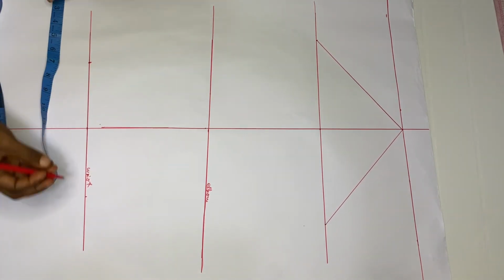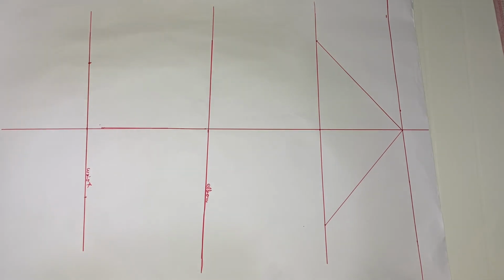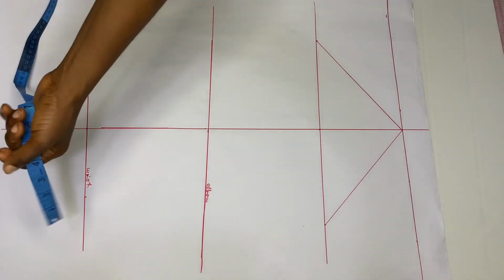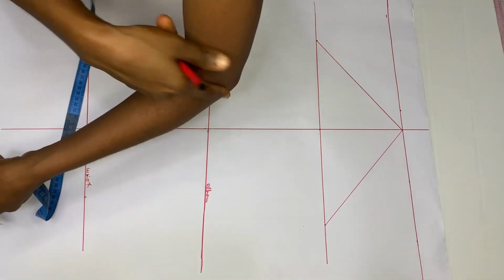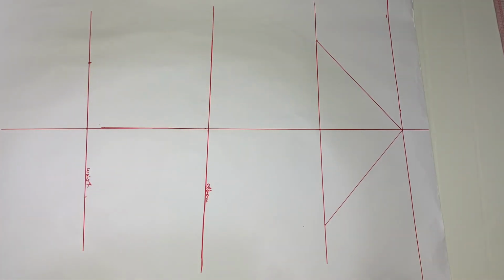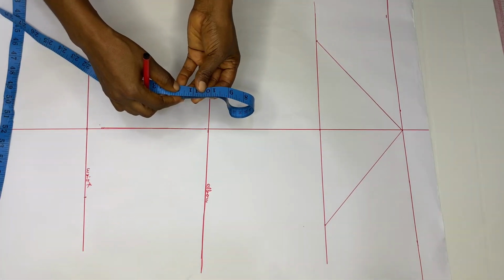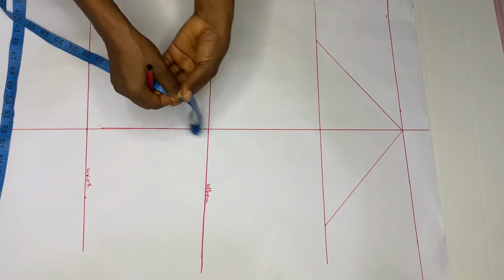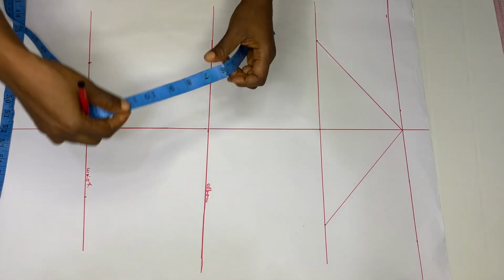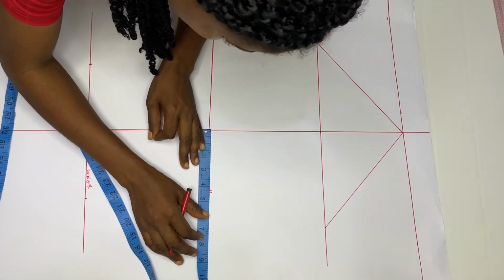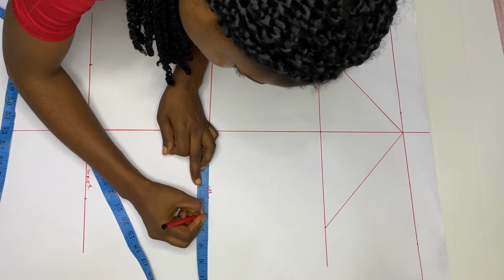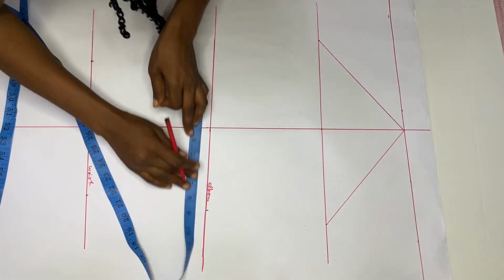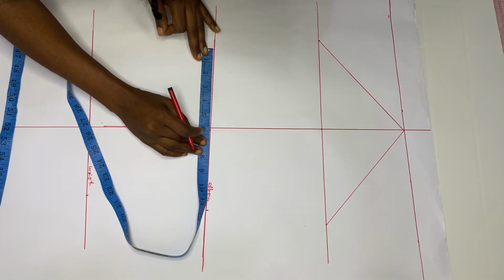After doing that, what you are going to do next is your arm bone. You are going to measure it, and whatever it is, you are also going to divide it by 2. Mine is 11.5. I'm going to fold my tape to that point like this. Then I'm going to mark it. This is my 11.5. I'm going to do the same thing on the other side.